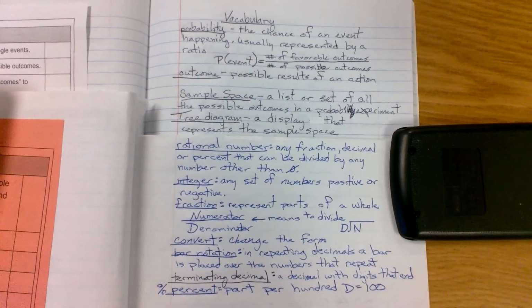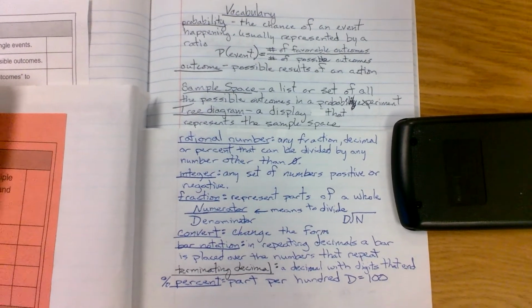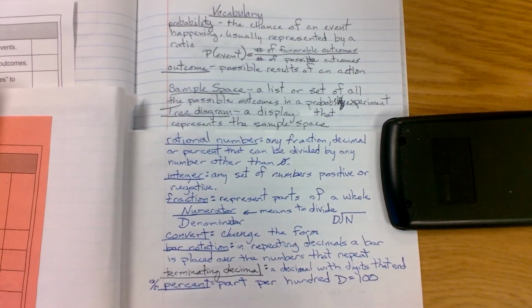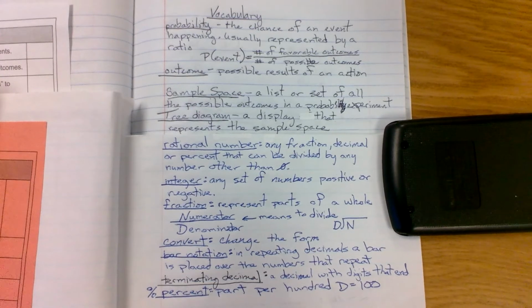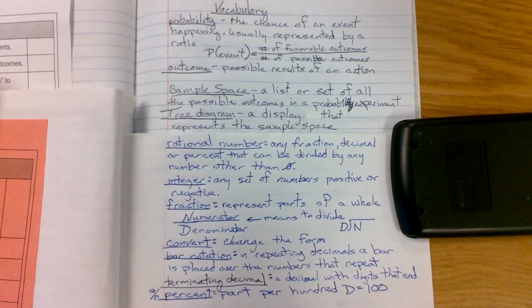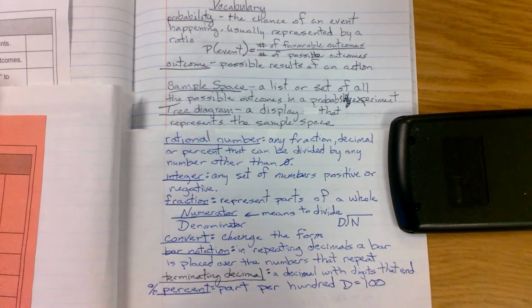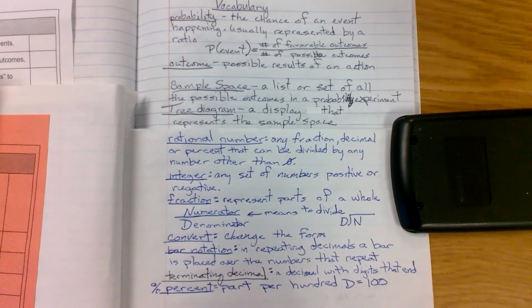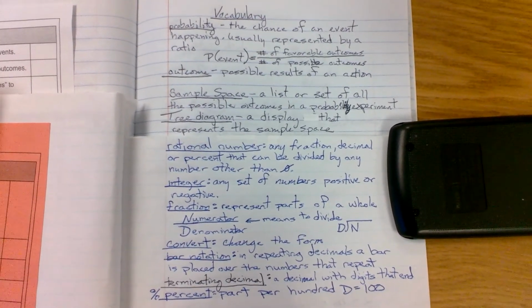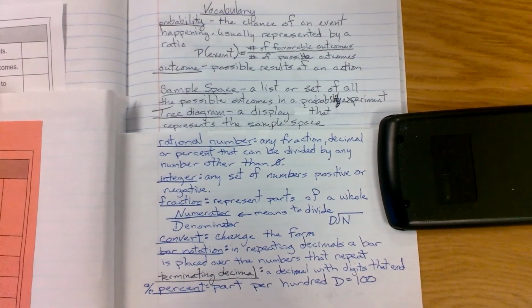So an example is, what's the probability of having the coin land on heads? Well, there's only one head on a coin, and there are two possible outcomes. It could be heads or tails. Okay, outcome is basically the possible results of an action. So what will happen?